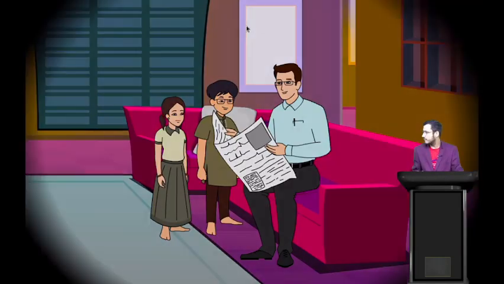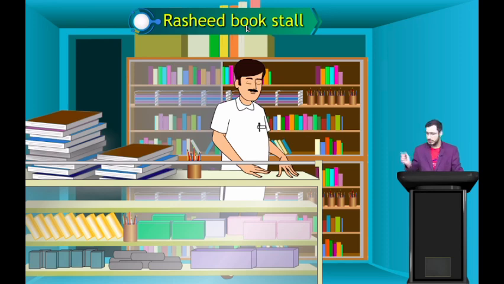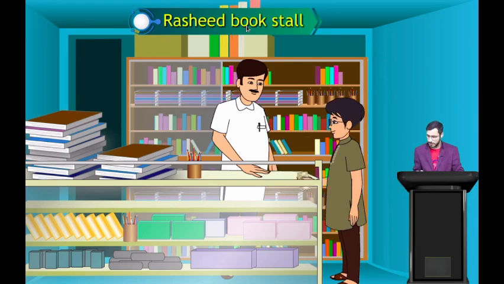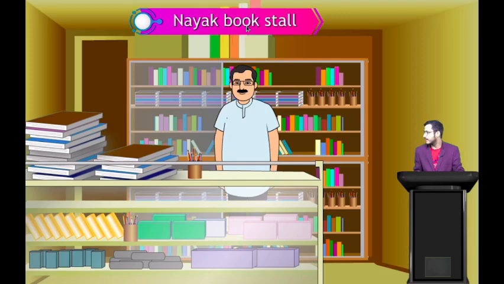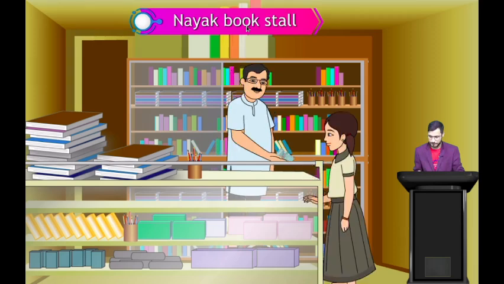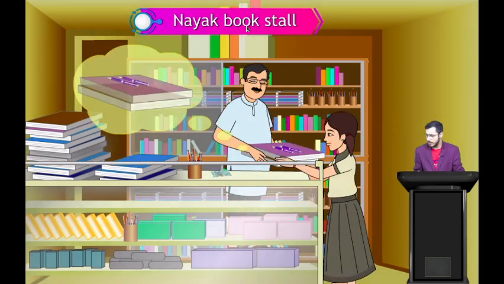Now we have another situation here, Rasid book stall. You can see now in this situation you can observe here the cost of the boy's book and pen. And similarly the girl pays rupees 50 for 2 books and 2 pens of the same kind.